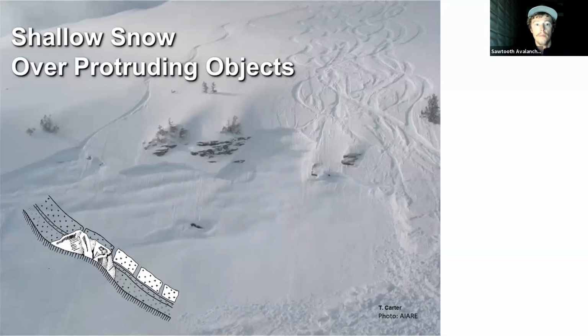Another common one is shallow snow over a protruding object. This is one that we talk about quite often in our region, which is rocks or big craggy terrain. You can see some of the rocks in this photo, but only some of them were unveiled after the avalanche had occurred. Particularly, there's a rock right in the middle of this bed surface. There's a rock off to the left where that skier track comes in.